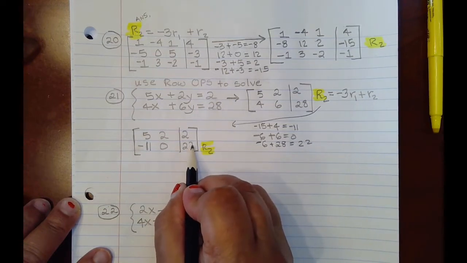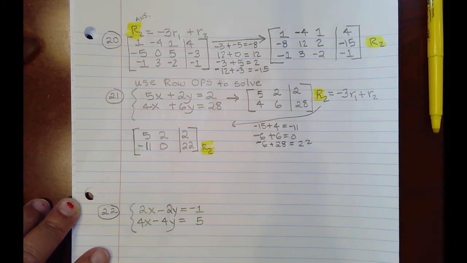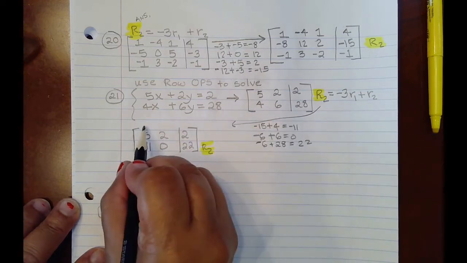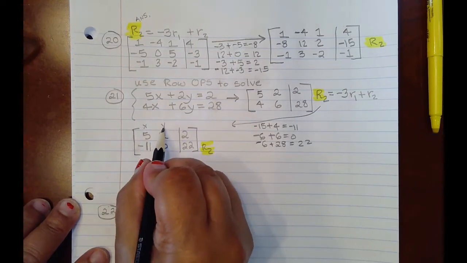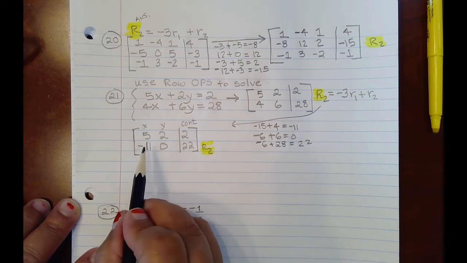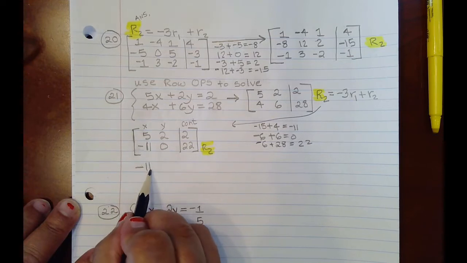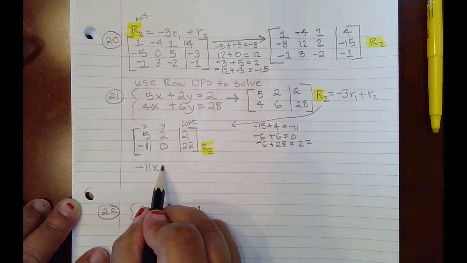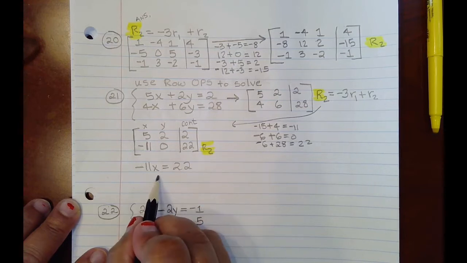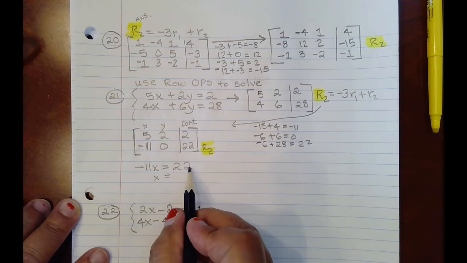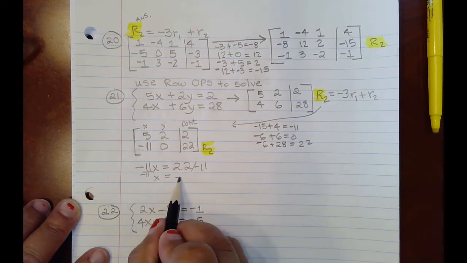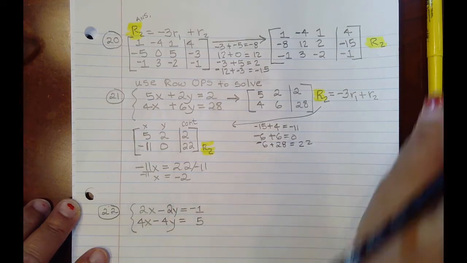Okay, as soon as you have zeroed out either the x or the y, and we've gotten the y to go away because remember, this is x, this is y, this is the constant, you can go in for your answer right now. You could say negative 11x is equal to, because there's no y, 22. And that tells you to divide by negative 11, divide by negative 11, and you find out that x is equal to negative 2.